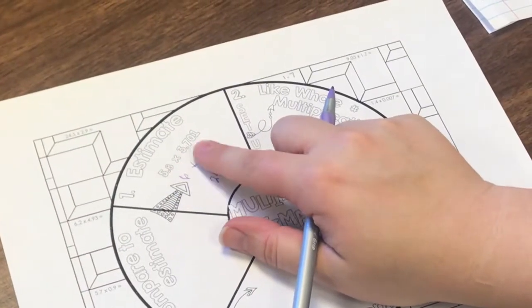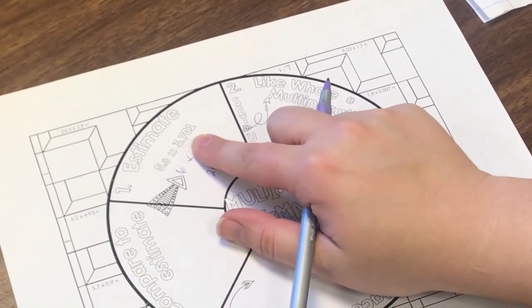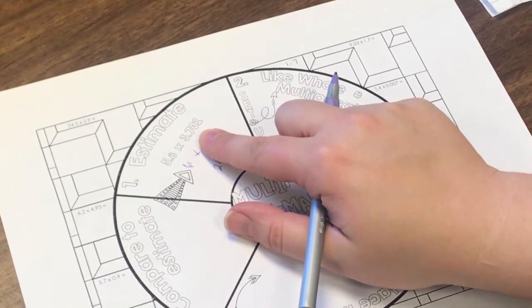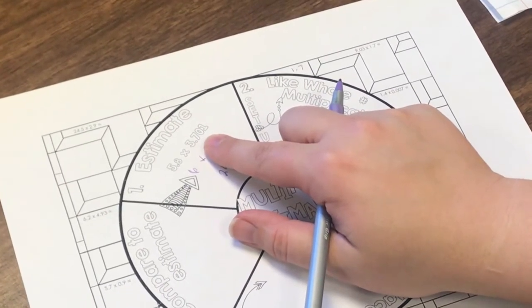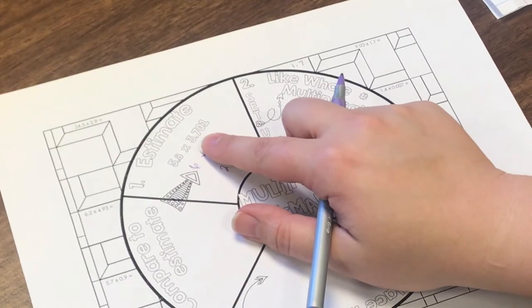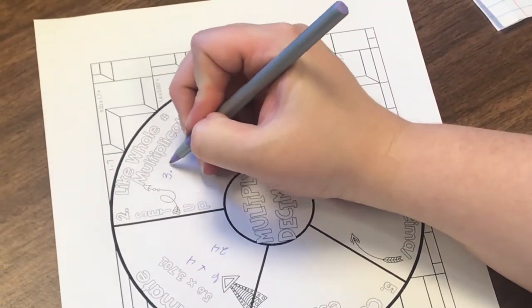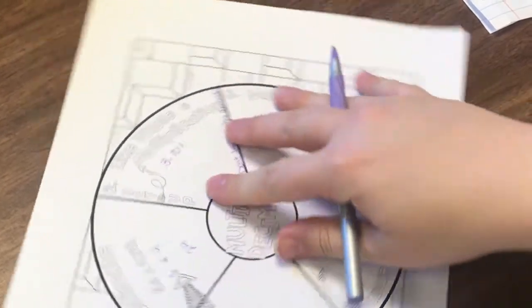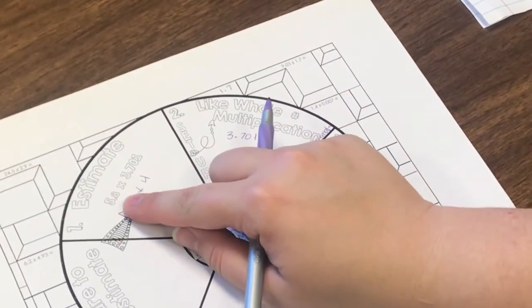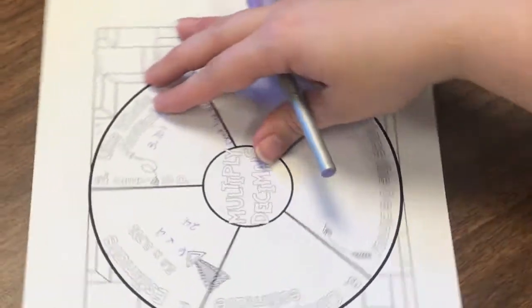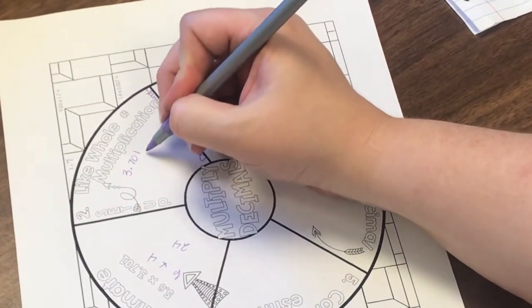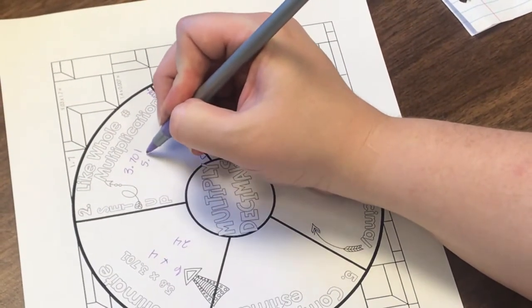Which one of these has the longer number? Not the larger, but the longer number. And that would be 3.701. So I'm going to put that at the top. 3.701. And then the shorter one is 5.8. Okay. And I'm going to align all of that over here, 5.8.